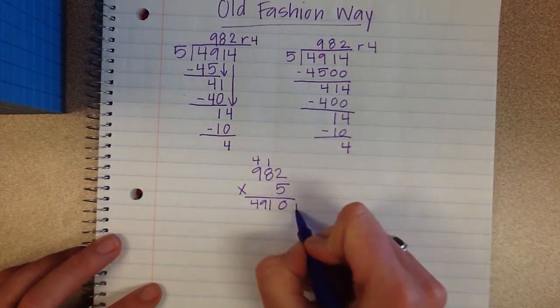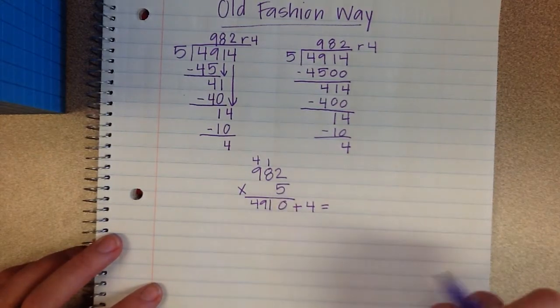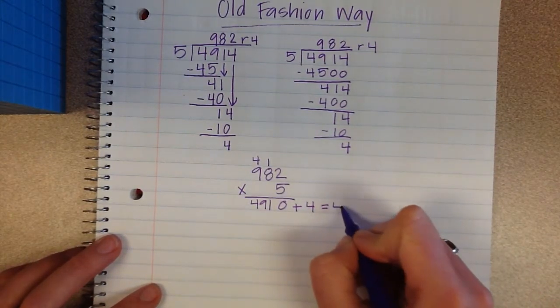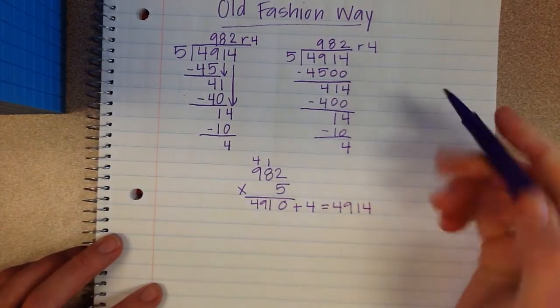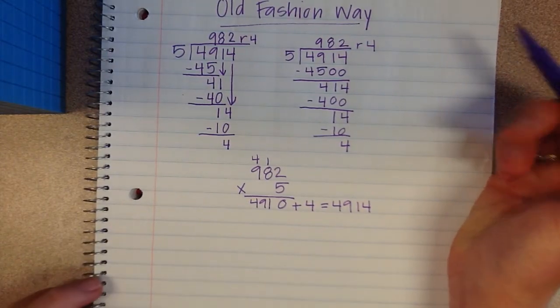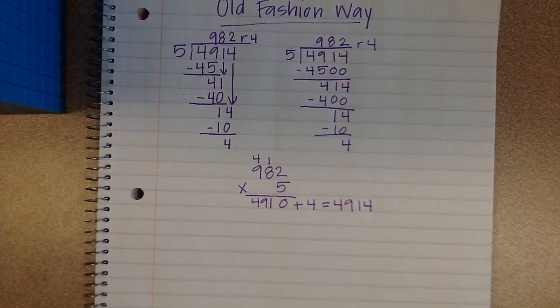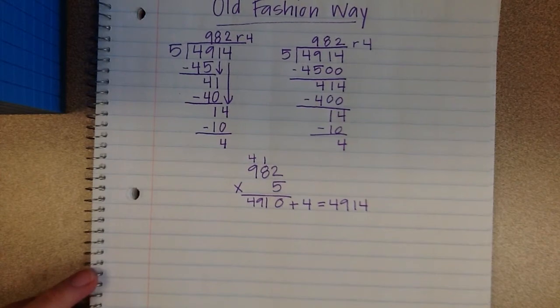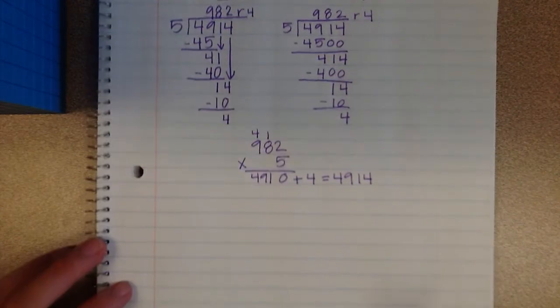So now we have to add 4. When we add 4, because that was what was left over, we have 4,914, which is what we had up there. I'm going to do one more problem to model for you how you get an answer, but this time we're going to do it with 2-digit divisor. No, sorry, 2-digit quotient.